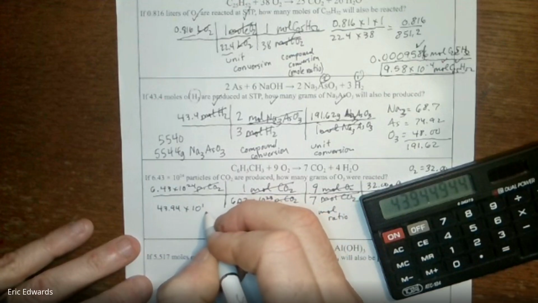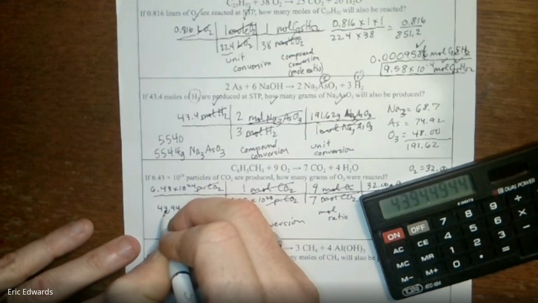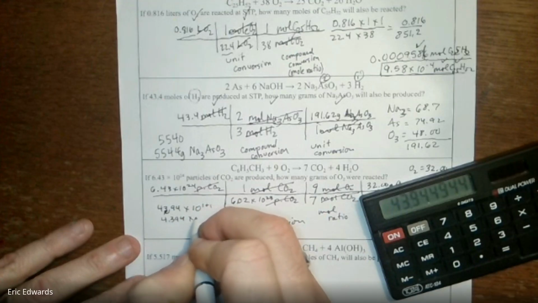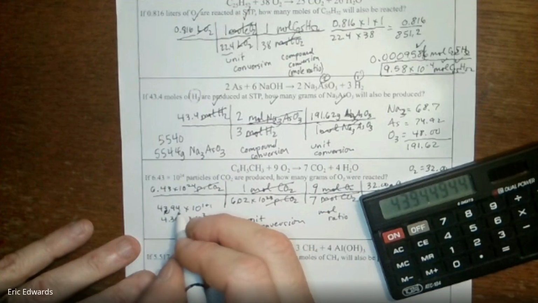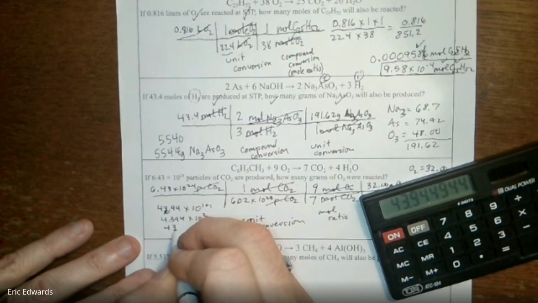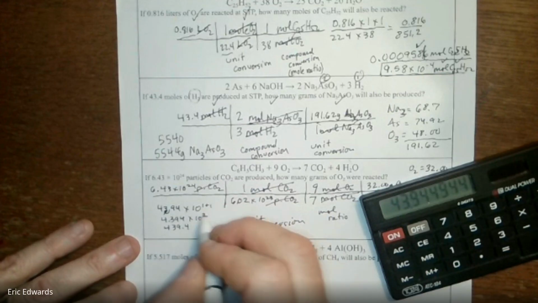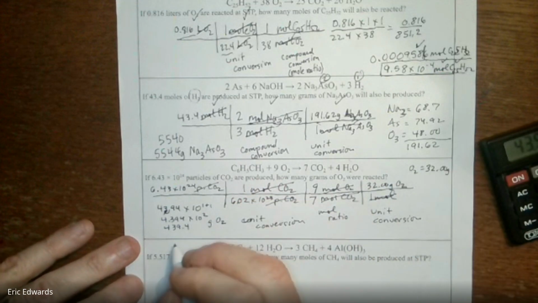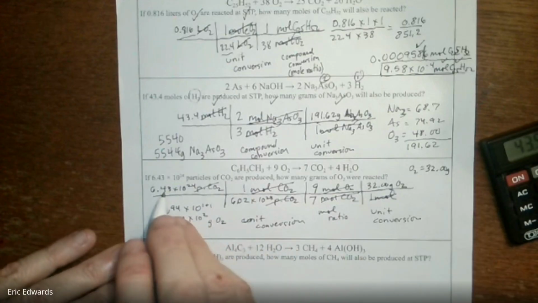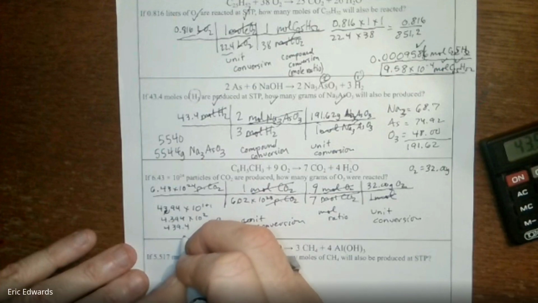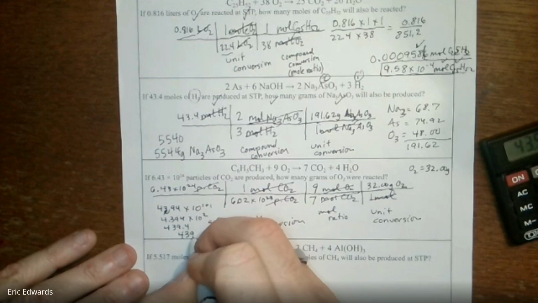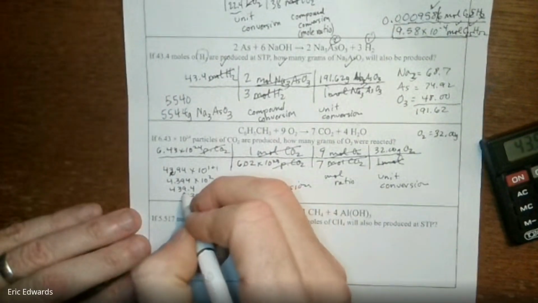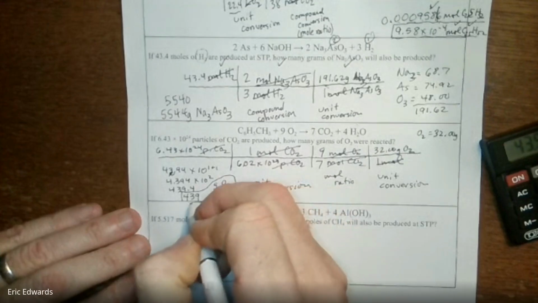And there's a couple ways I can go with this. I can move my decimal point over 1 and add 1 here, make it 4.394 times 10 to the second. I can just multiply it by and make it 439.4. Either one of those answers is correct, and it would be grams oxygen. And if I want the full credit or the extra, then I'm going to put it in 3 significant numbers, which is 439 for this one. Okay? So that's the answer to that one, is 439 grams of O2.